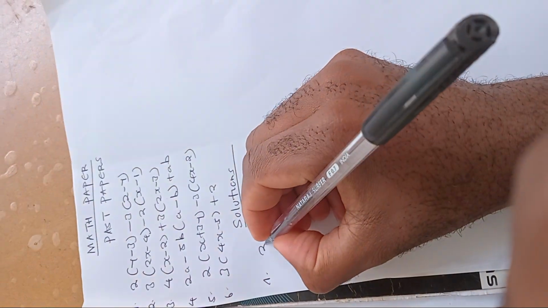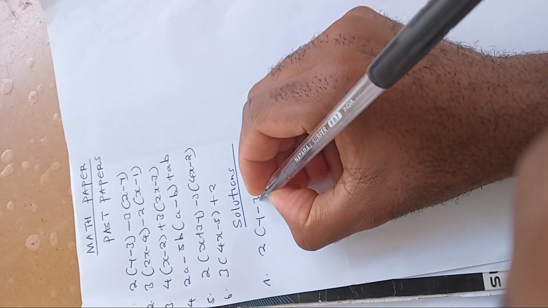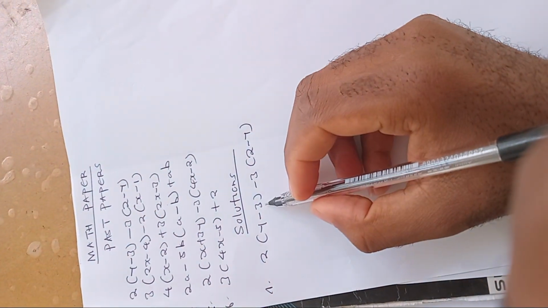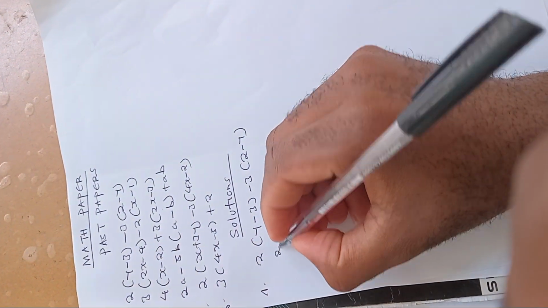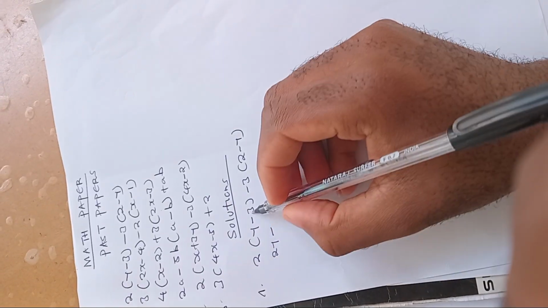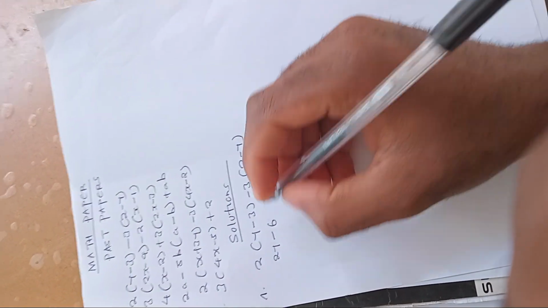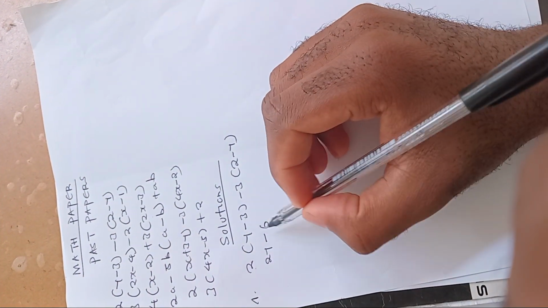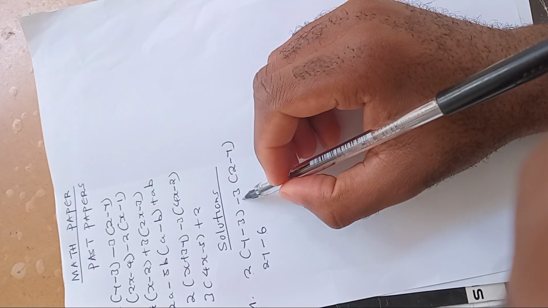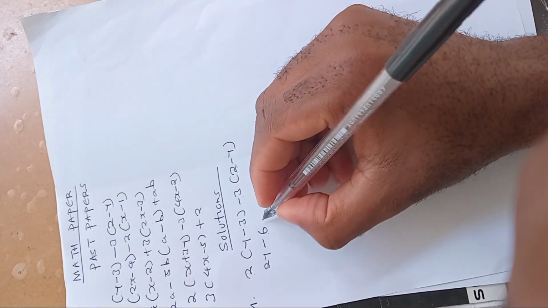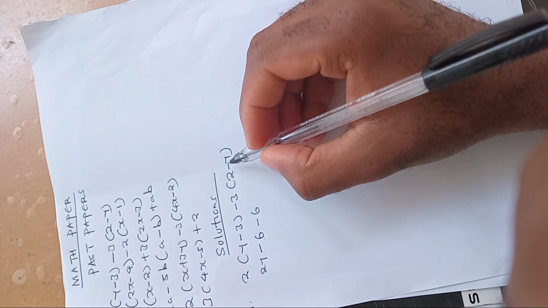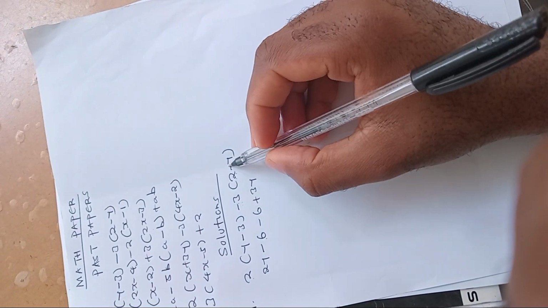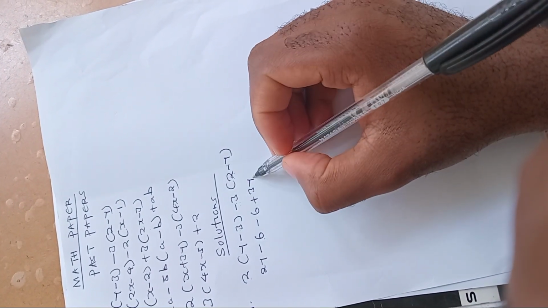The first one, we have (y − 3) − 3(2 − y). So the first part here, we're going to expand. 2 times y, we're going to have 2y, then 2 times 3, that's 6. Mind you, you have to multiply with the sign. So it's positive 2 times negative 3, which is negative 6. Again here, negative 3 times 2, we're going to have negative 6. Then negative 3 times negative y, we're going to have positive 3y, because negative times negative, the answer is positive. Then 3 times y, the answer is 3y.